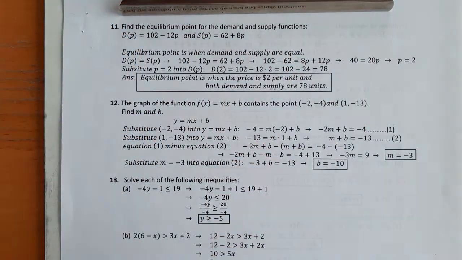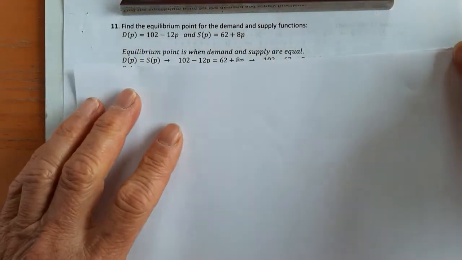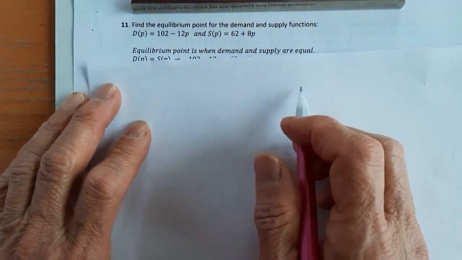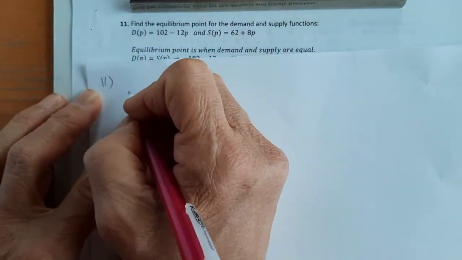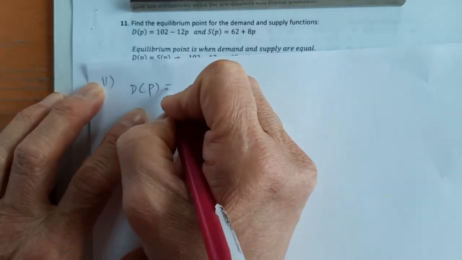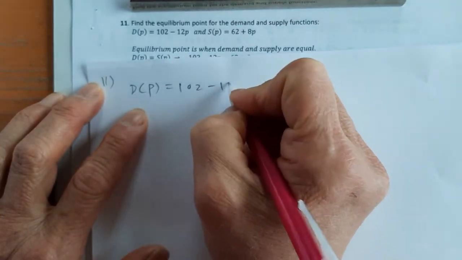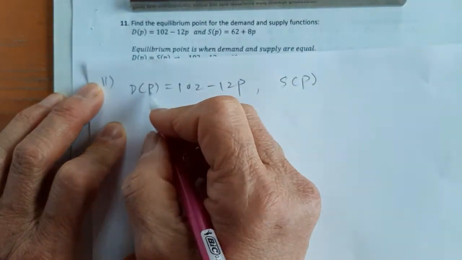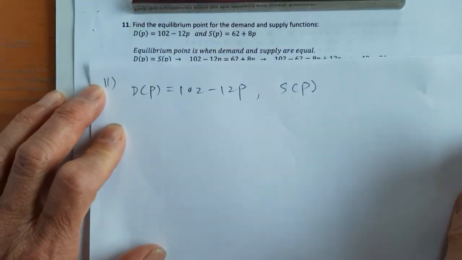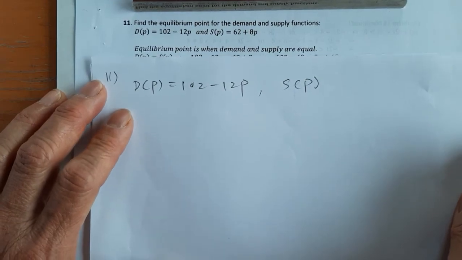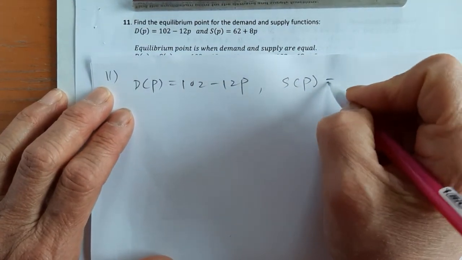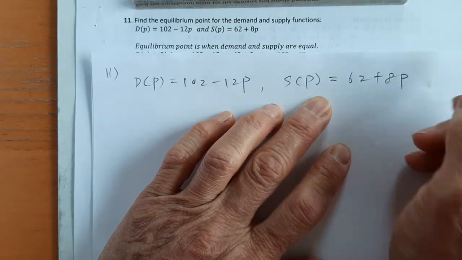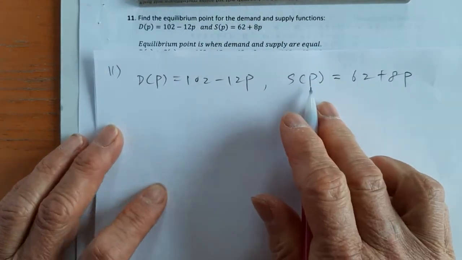Equilibrium point is when the demand and the supply are equal. So for number 11, the demand function is 102 minus 12p, and the supply function is 62 plus 8p. p is price, how many dollars per unit.